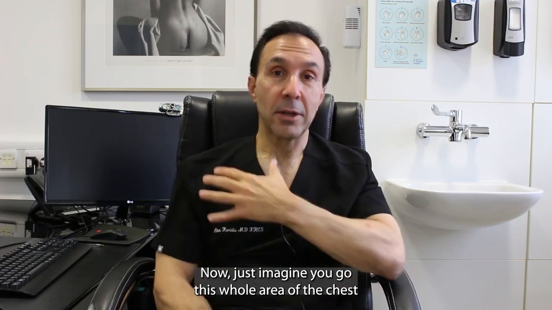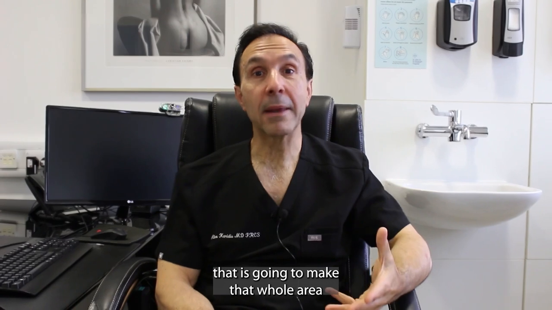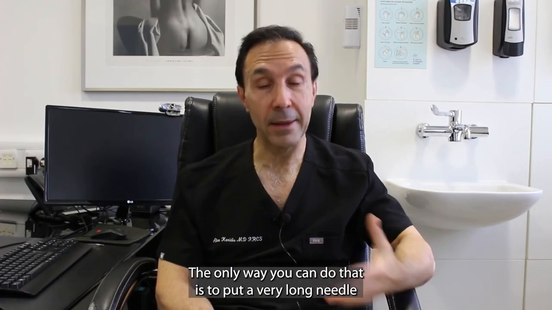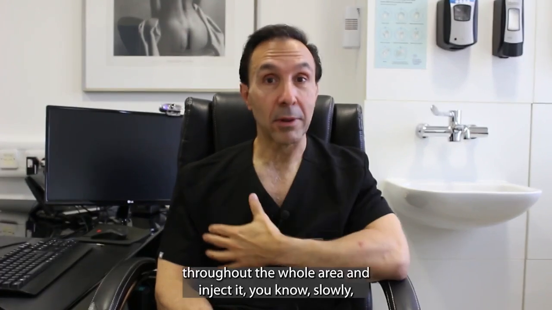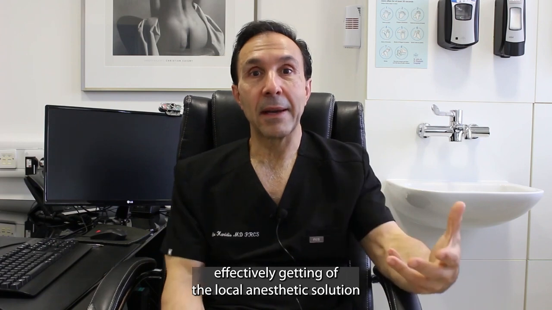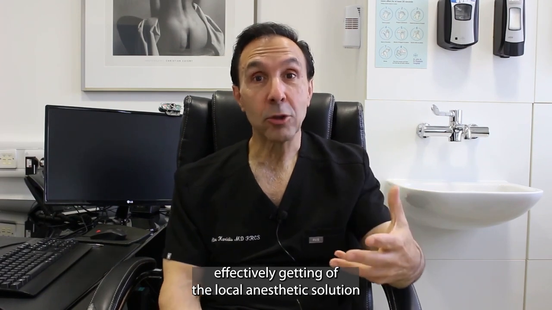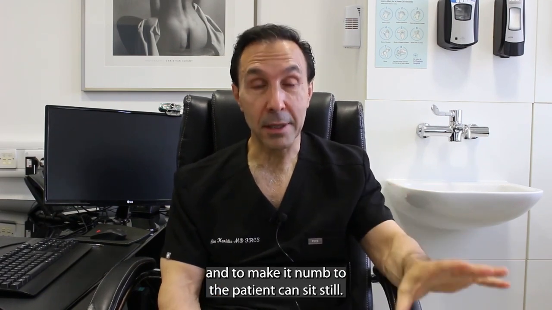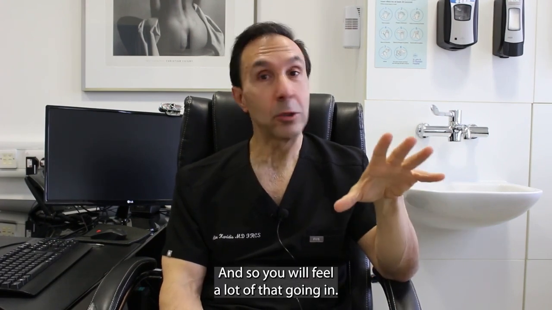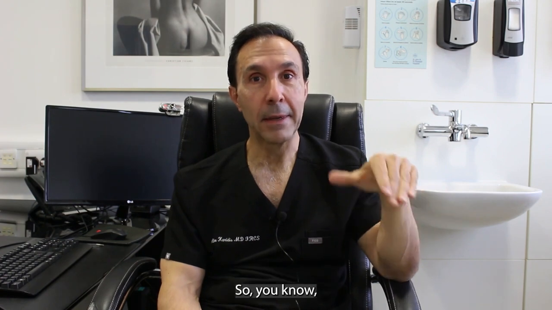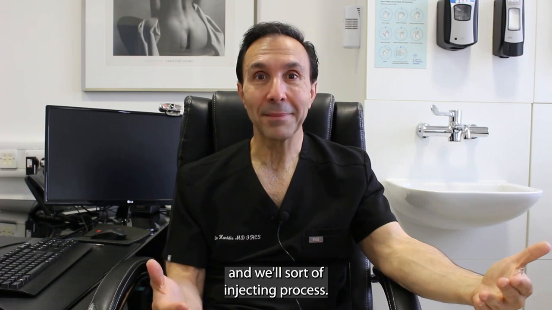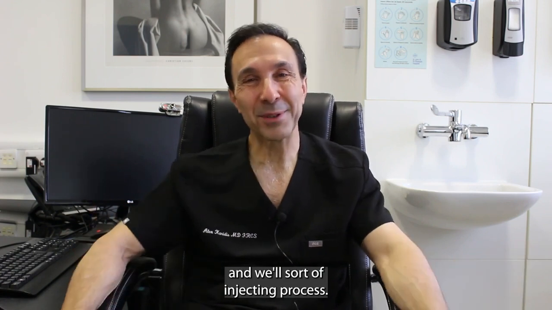Now, just imagine you've got this whole area of the chest. You've got to make that whole area numb so the patient doesn't feel anything. The only way you can do that is to put a very long needle throughout the whole area and inject it slowly, effectively getting all the local anesthetic solution in to make it numb so the patient can sit still. The only problem with that is that it's a rather big needle, and so you will feel a lot of that going in. So the whole process will be, perhaps to some people at least, slightly traumatic, that whole injecting process.